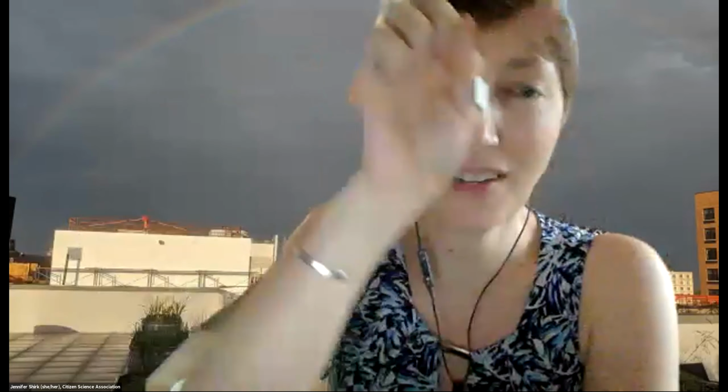So the two of you might want to connect, and you can do that through CSA Connect. But clearly the data lifecycle touches every single part of citizen science projects, and that design cycle.